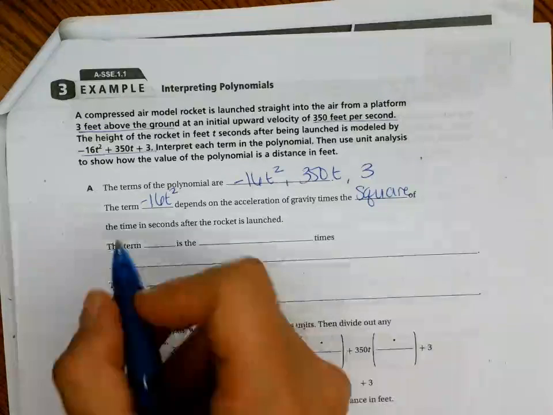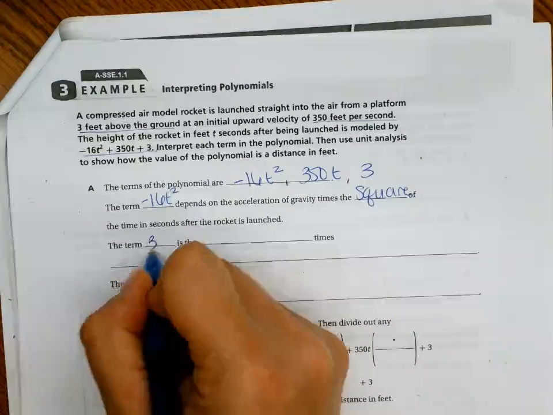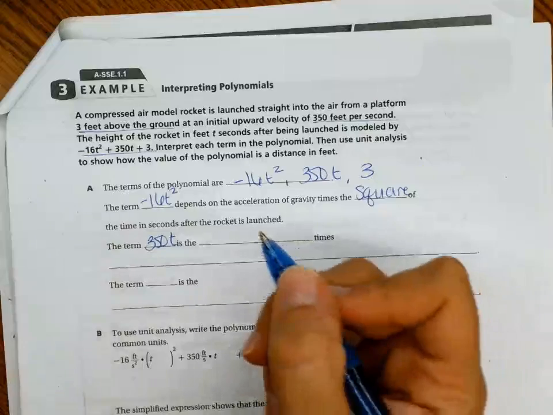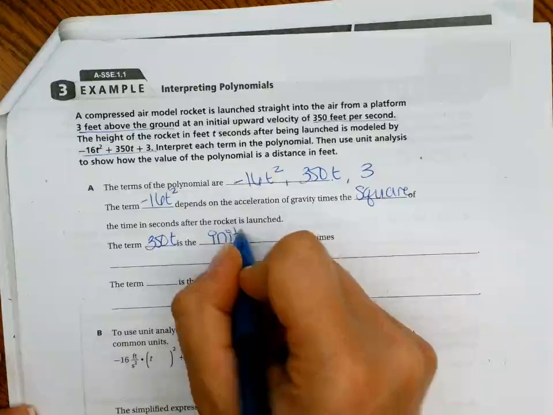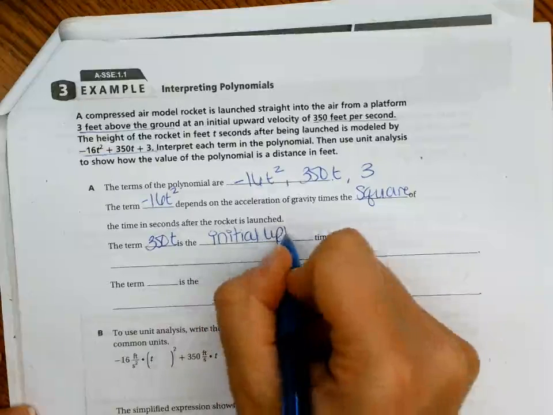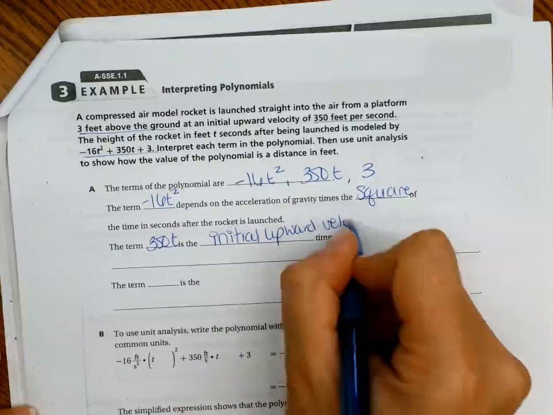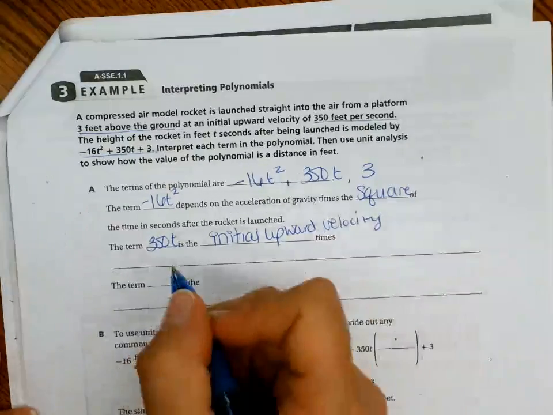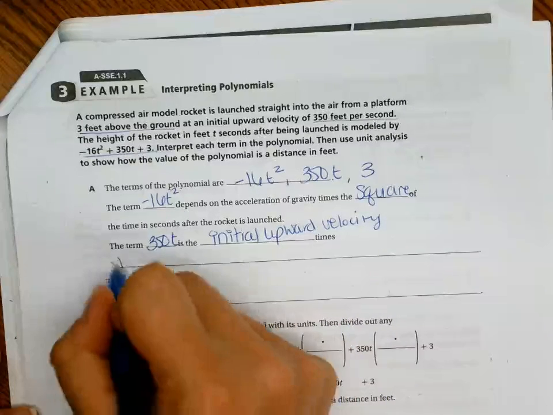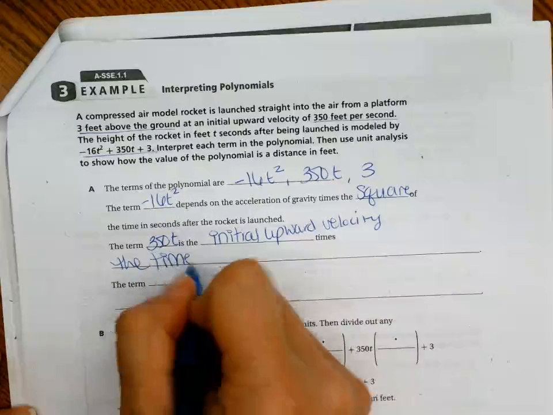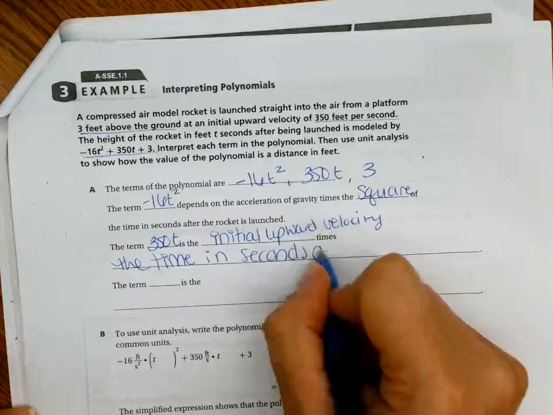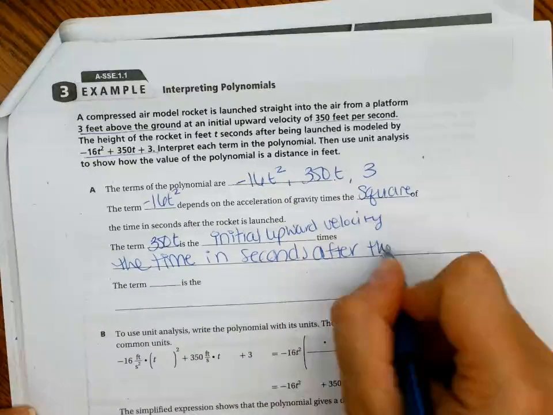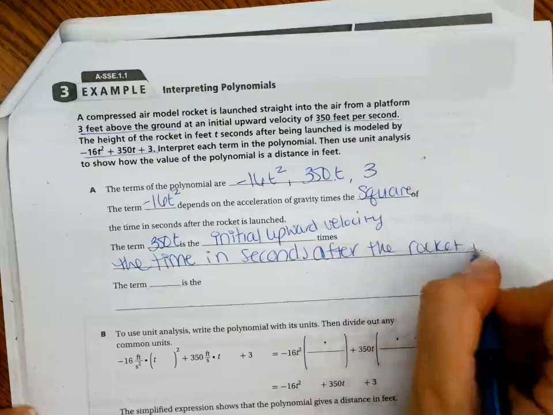The term 350t is the initial upward velocity times the time in seconds after the rocket is launched.